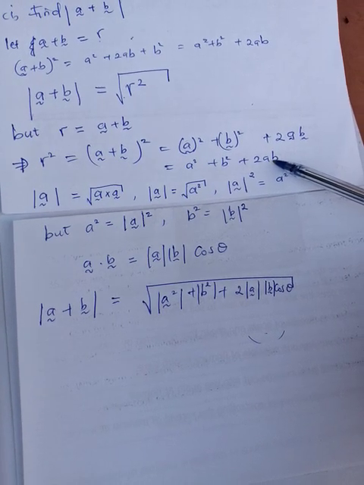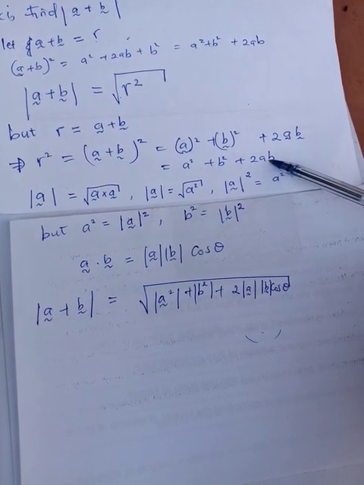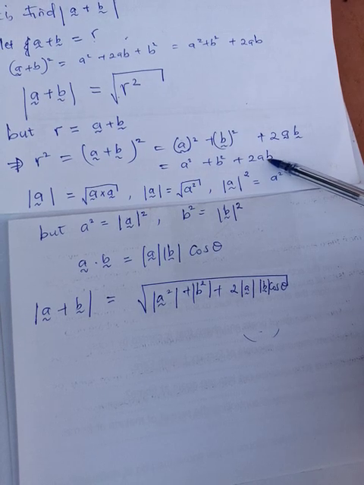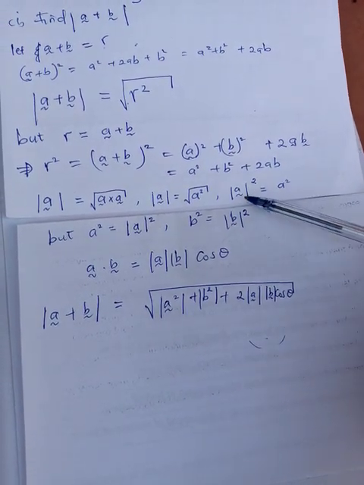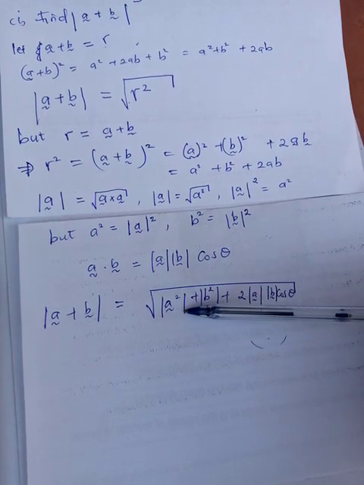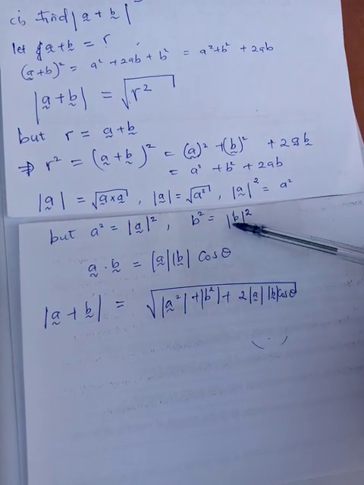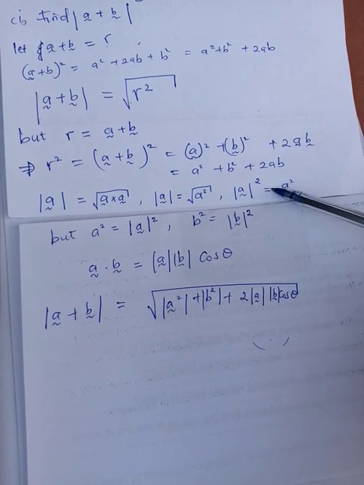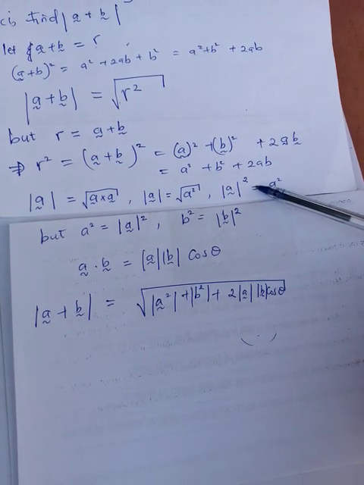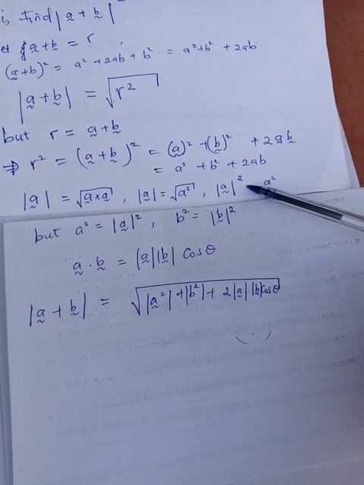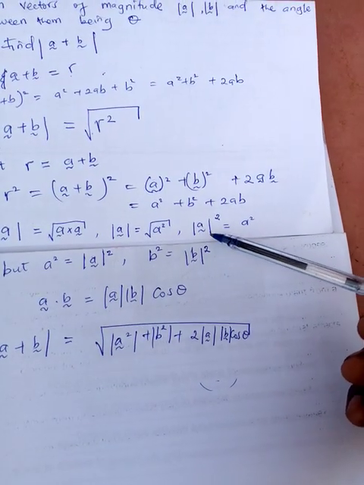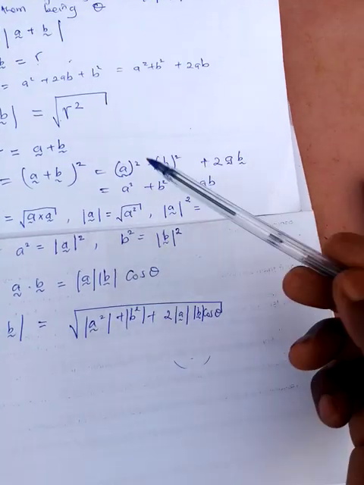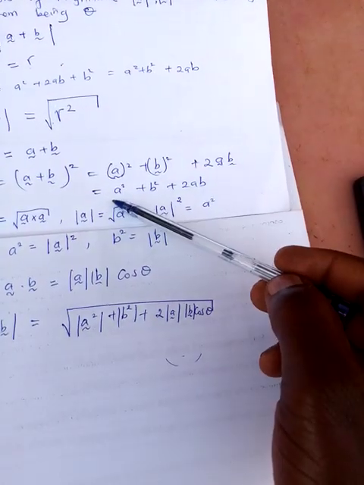Now my a squared is the same as this one squared, and so my r squared is all this thing here.